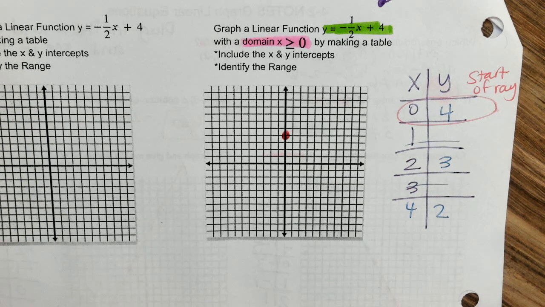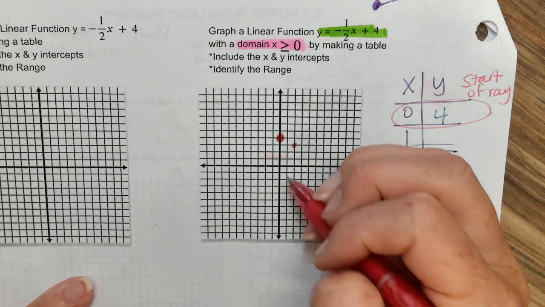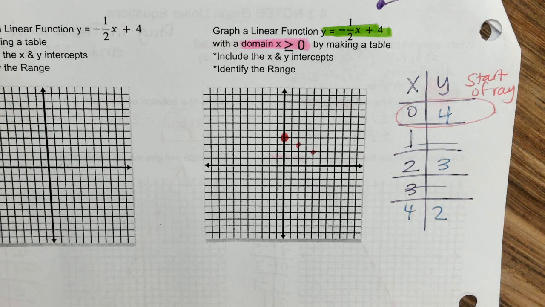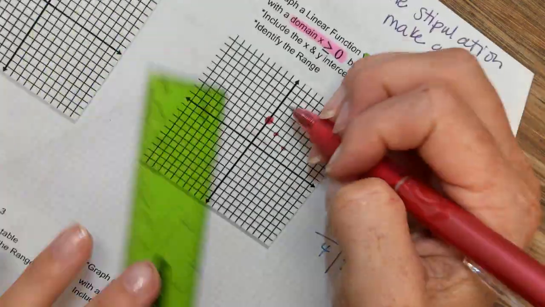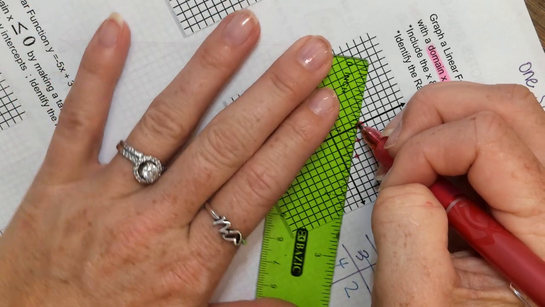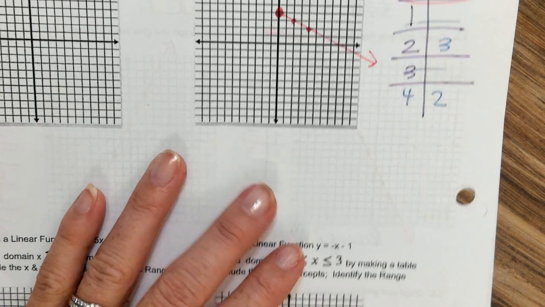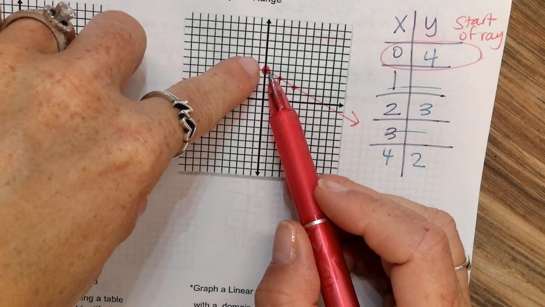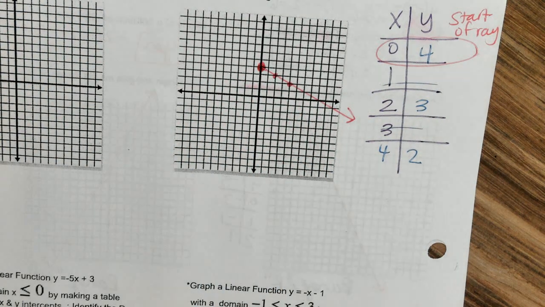Now go graph your other 2 dots. Since I know which way my ray starts, it's easy to graph it. I just start here and connect the dots and make a big line with an arrow. And that's what my graph would look like. Do y'all agree that if I hadn't put a big dot there, I might not know which way the ray goes? So that's why it helps.